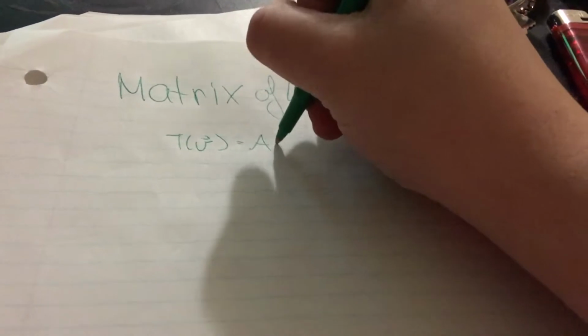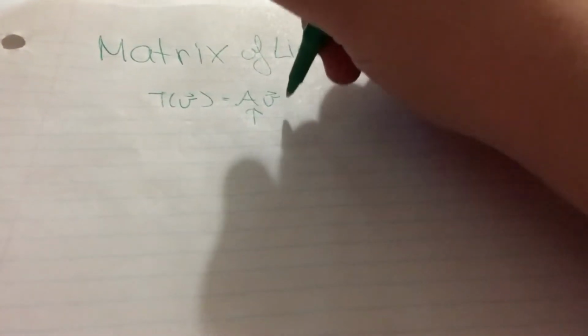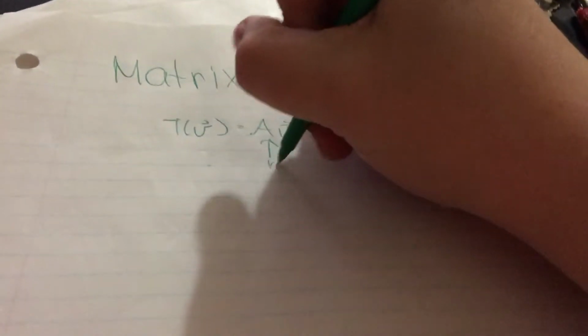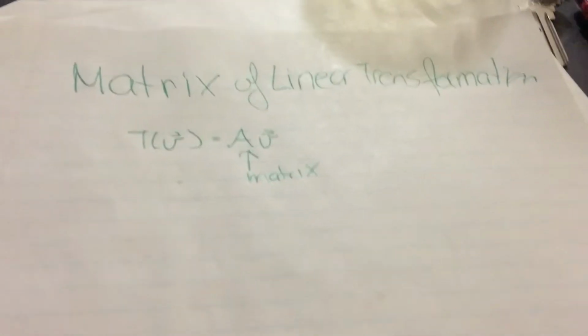there's some matrix A so that I can multiply that with V and I'll get the same solution both times. So this is some matrix. Okay, so well, how do I find this?